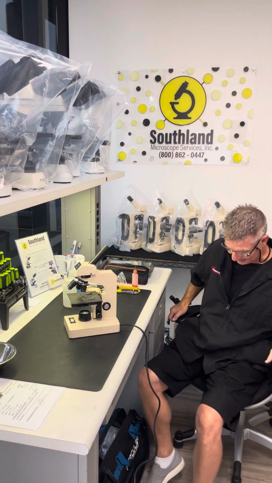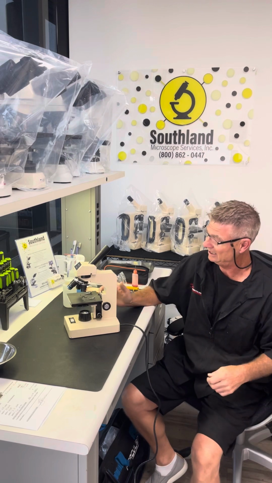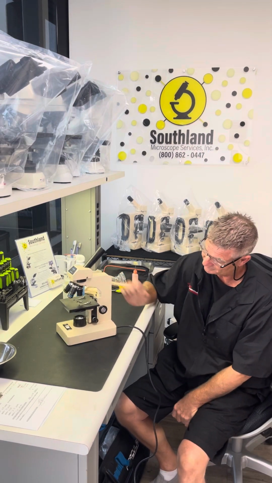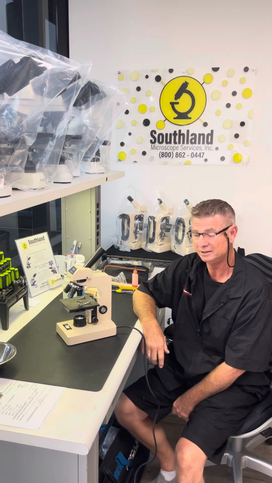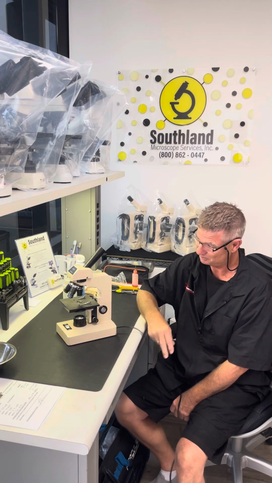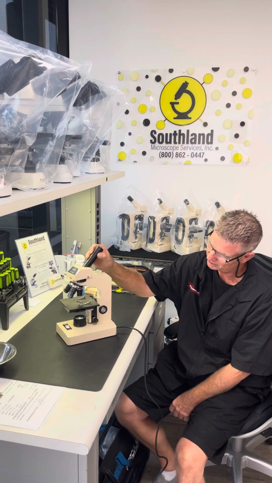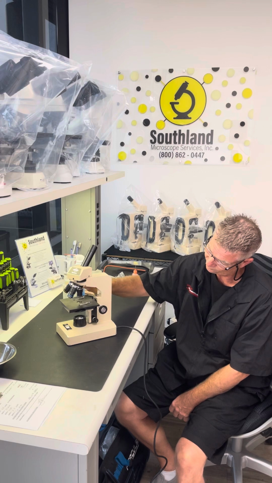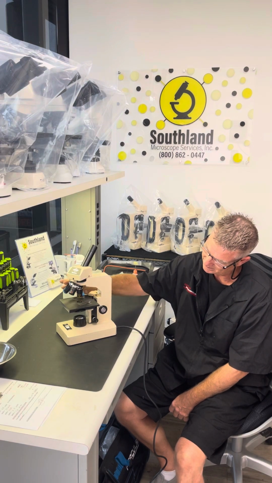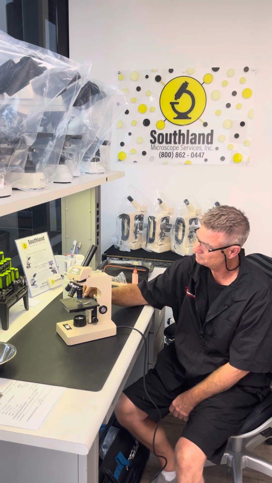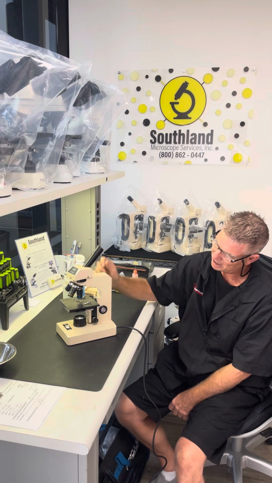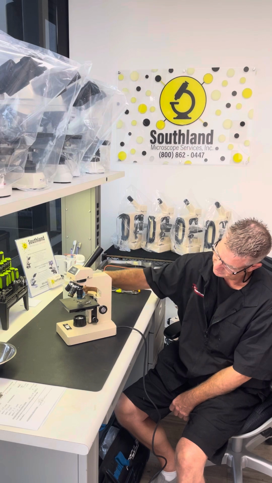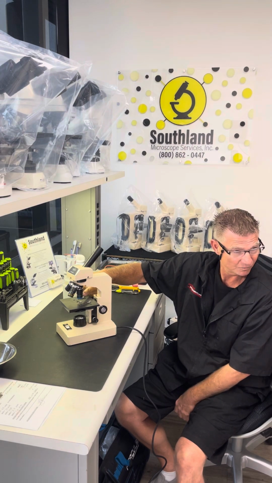Okie dokie. My name is Stephen Huntington and I work for Southland Microscopes. The scope we're looking at here is a Swift M2251 corded microscope. It's a monocular with three objectives: 4 times, 10 times, 40 times. This has a 10-times eyepiece. This microscope magnifies at 10 times 40, which is 400 times.